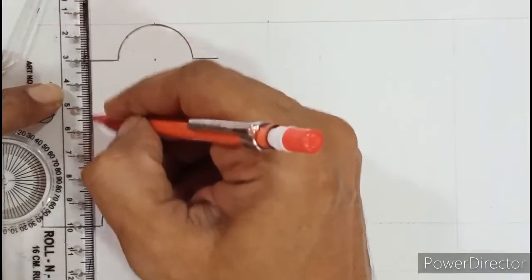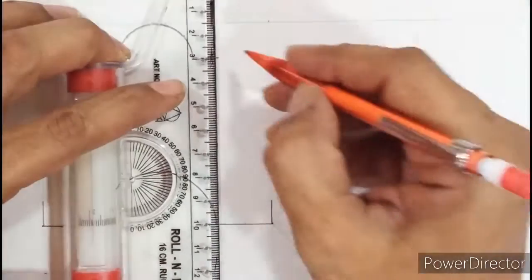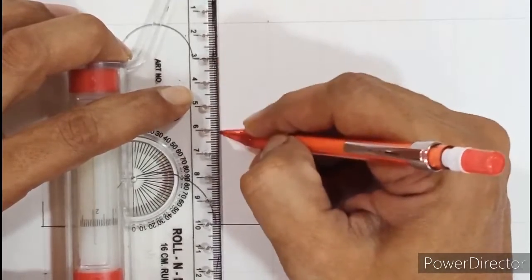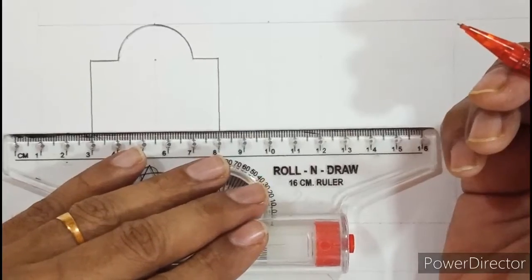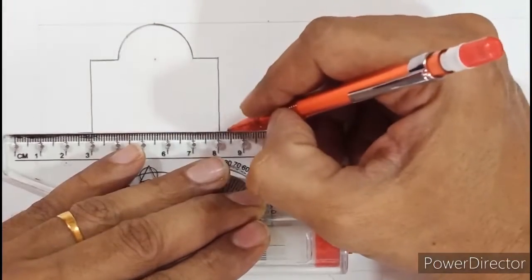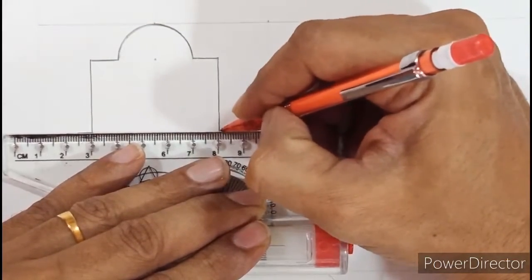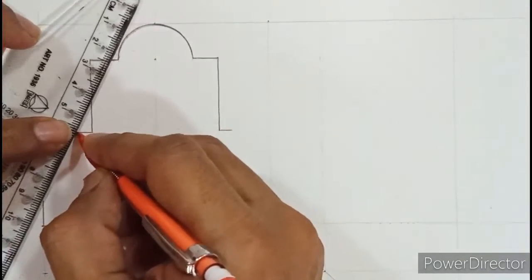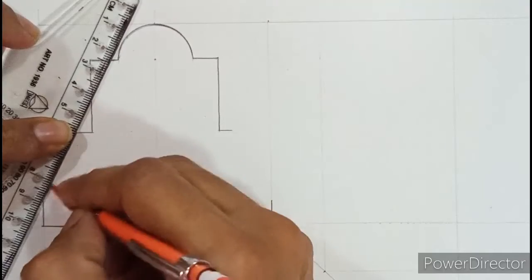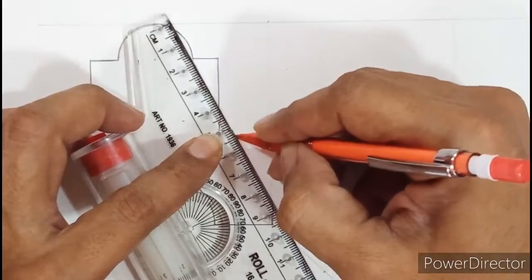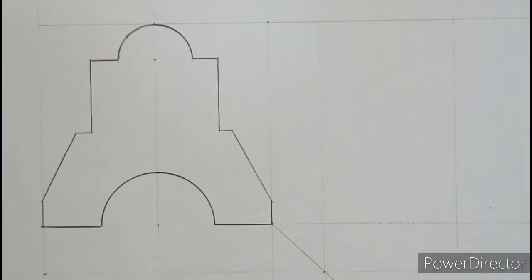I will double trace it. Even this, we will double trace it. Then we need to move out by 5 millimeter on either side. So from here 5 millimeter I will move out. Here also 5 millimeter I will move out. And then finally I will connect this. And on this side also I will connect it like this. So the exterior surface of the front view is ready.